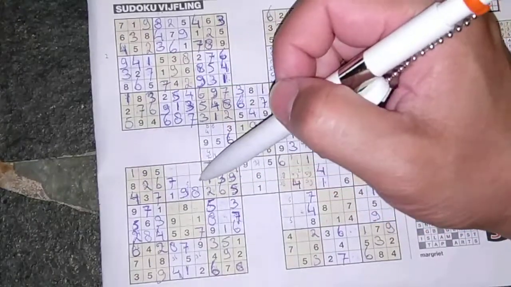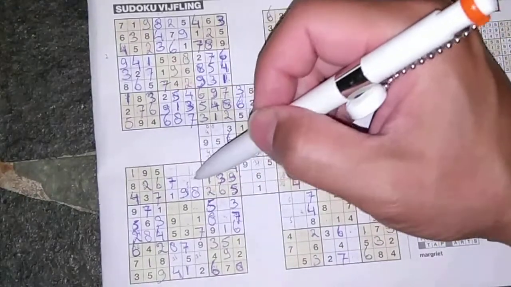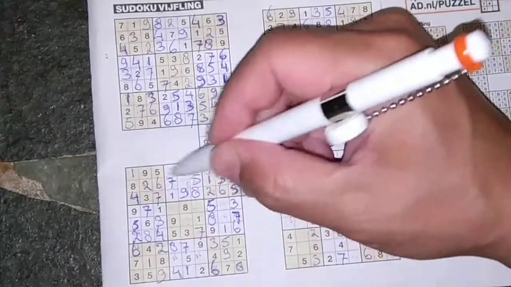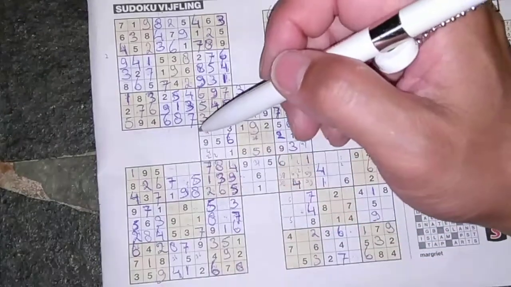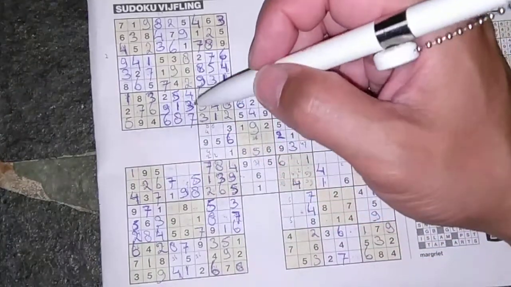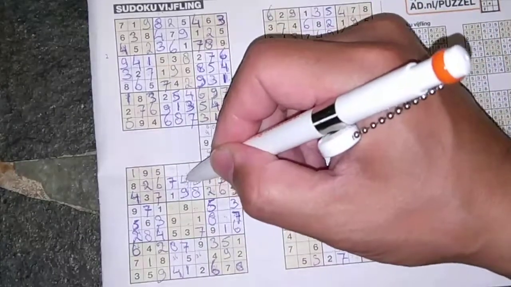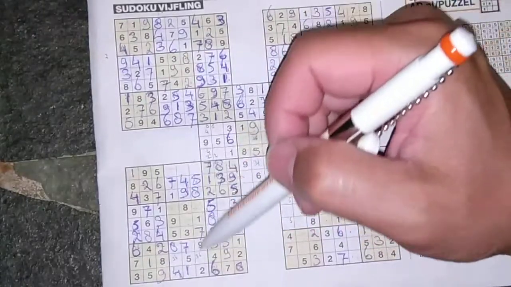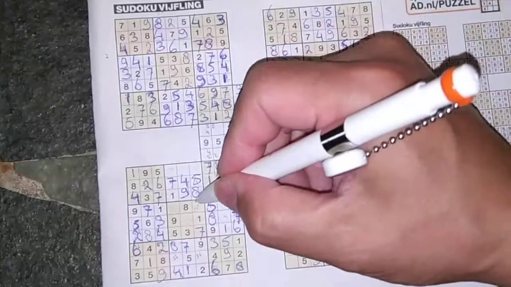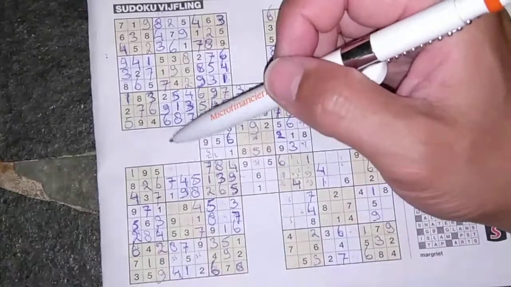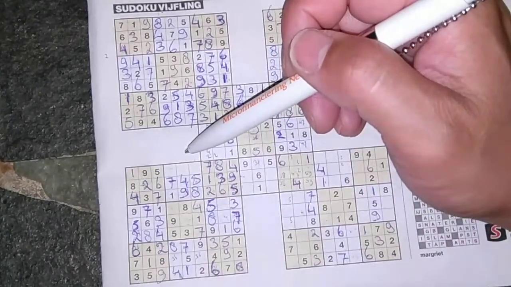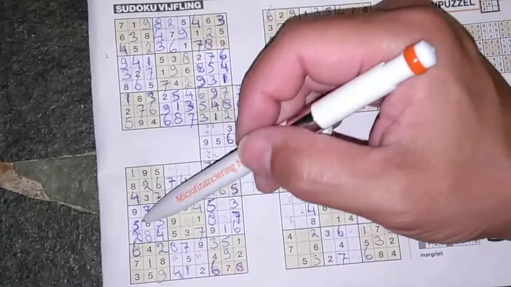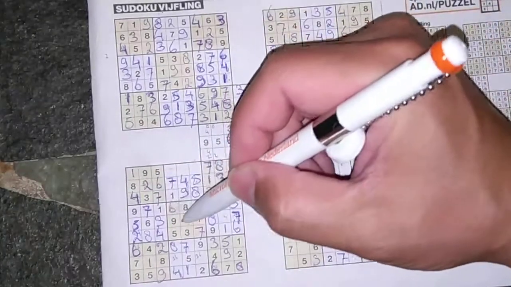5 in this row, 5 in the third row. So in the row between the second row, the only 2 places for the 5 here or there. We see here 5, no 5 there. 5 should be here. 1 number left in this second row for the number 4 is missing. 4 in this column, 4 in the middle column. So the column next, the only place for the 4 should be here. Then 2 numbers left in this big square, the 2 and the 6. We have a 6 here, no 6 there. 6 should be here, and the 2 goes there.